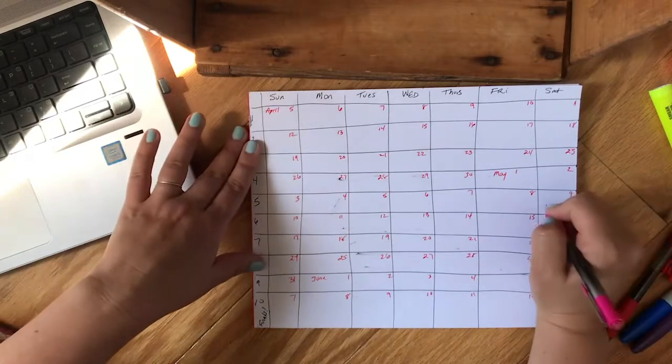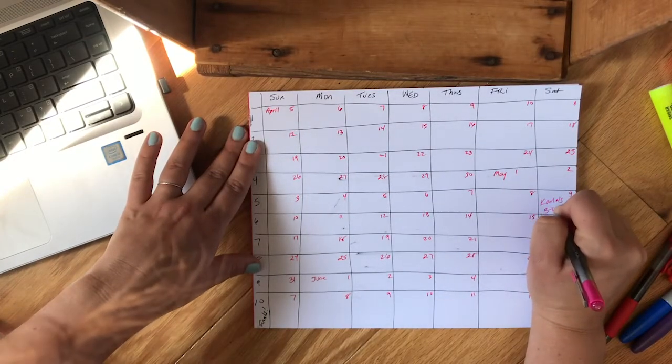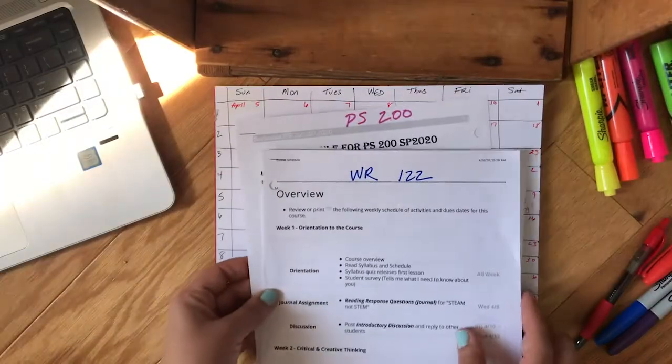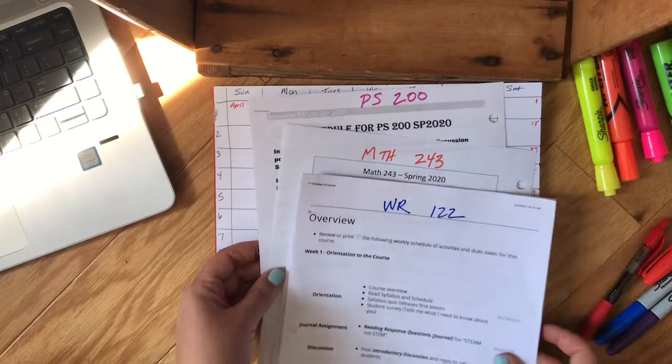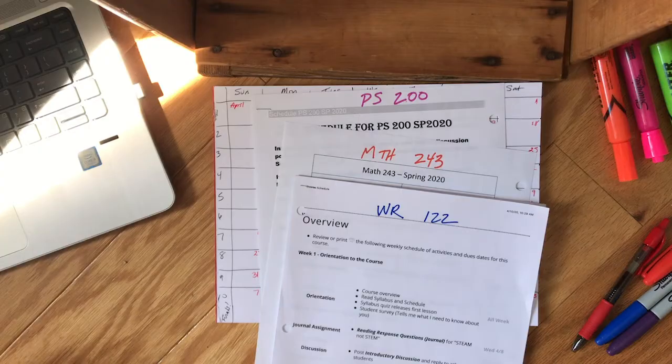So first I'm going to write down any important things that I don't want to forget, like a doctor's appointment or your sister's birthday. Next, I'm going to use the syllabus and schedule provided by your instructor to write down those big assignments. Let's say I'm taking 3 classes this term. Math 243 with Zach Enteman, Political Science 200 with Janet Campbell, and Writing 122 with Andy Gerbich.